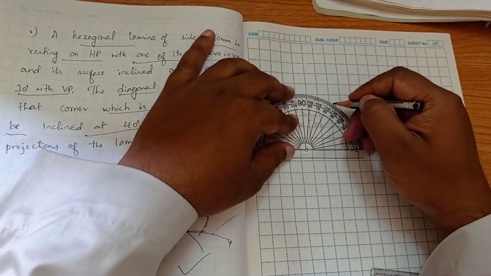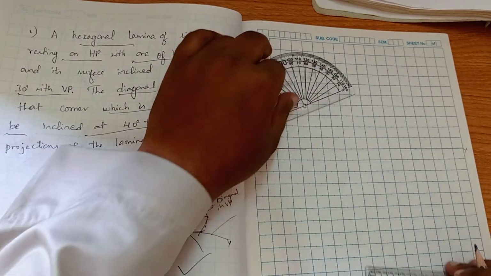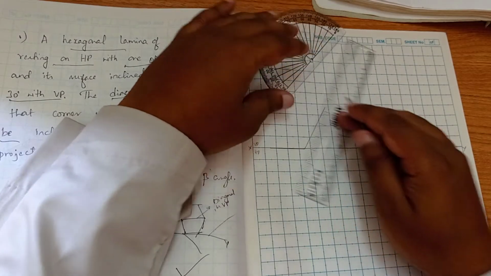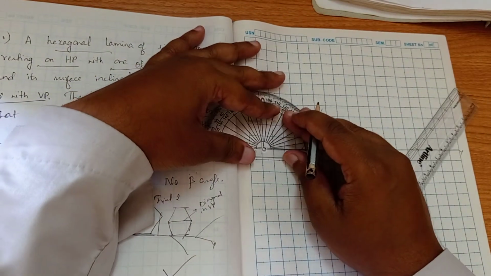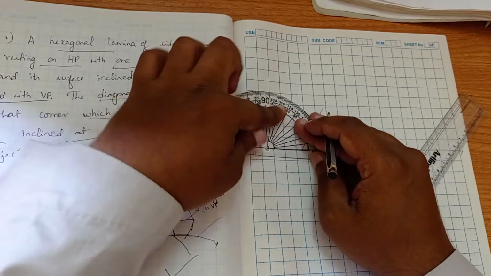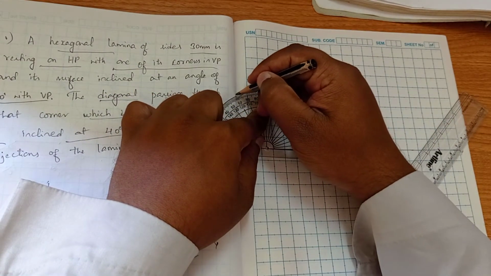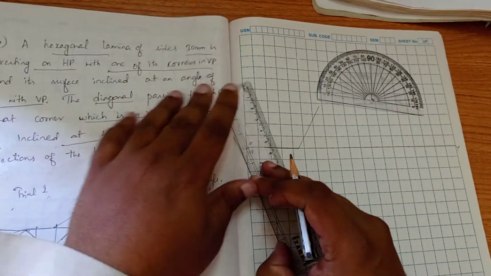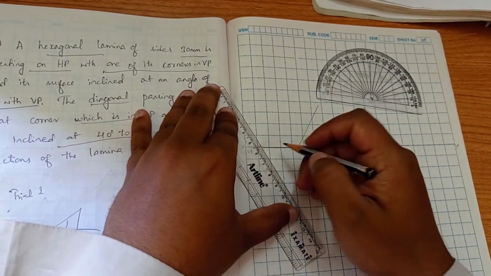And then measuring 60, angle method only we will do it. So 60, marking the angle and drawing a line. Similarly here also we will do with the same procedure. Here 60 in this direction.